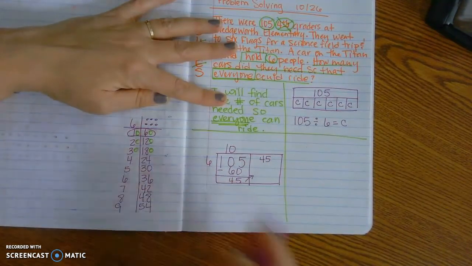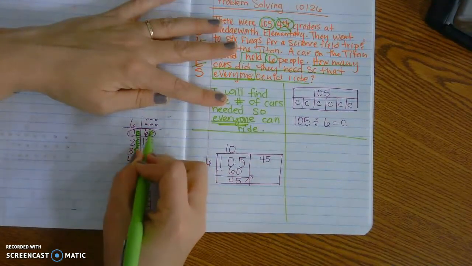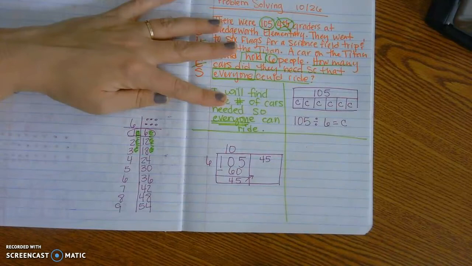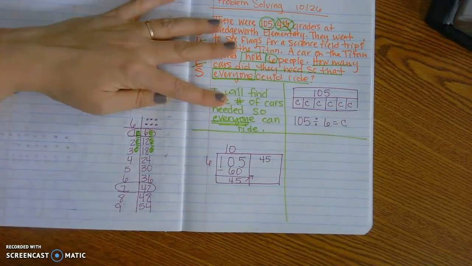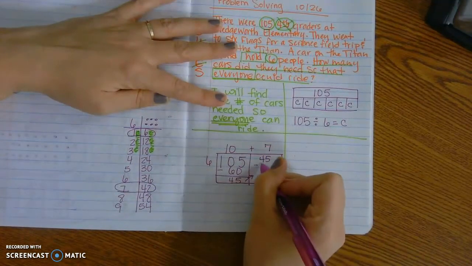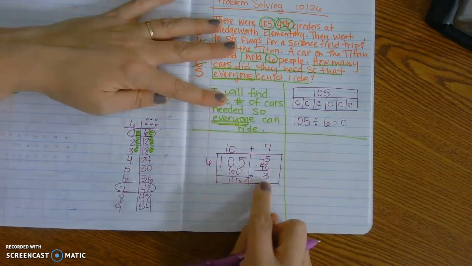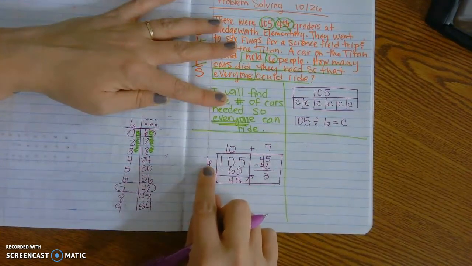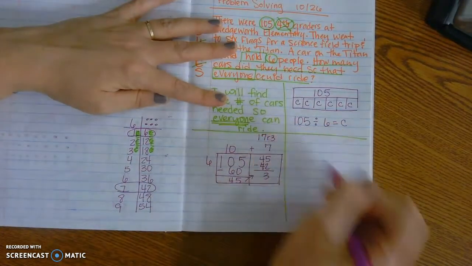Alright, so now I can mark those zeros off. And the closest I can get to 45 is right down here, the 42. So I'm going to say plus 7 more groups. Minus 42. That leaves me at 3. And now I'm under this number. So my answer is 17, remainder 3.